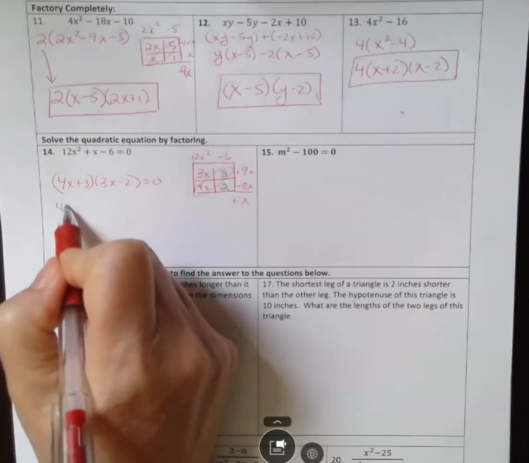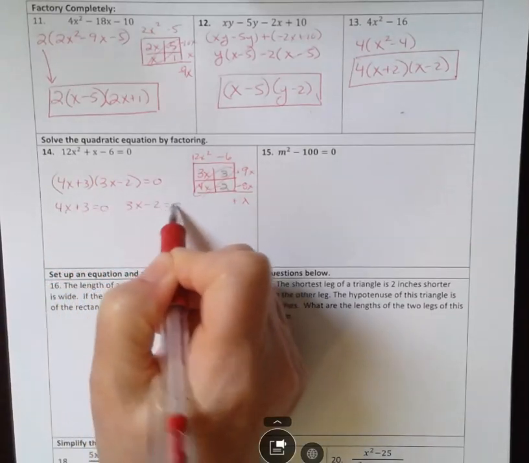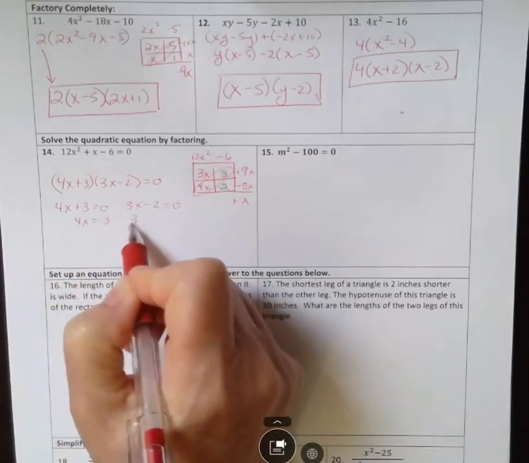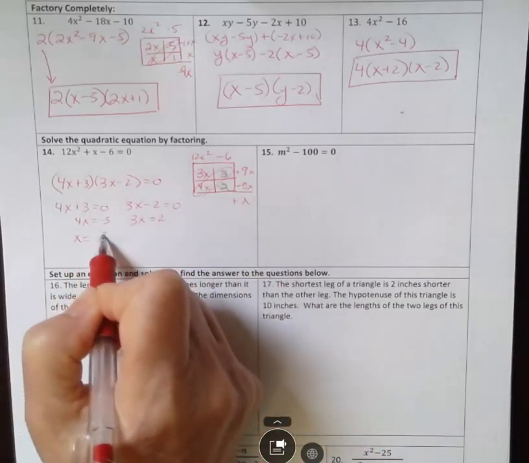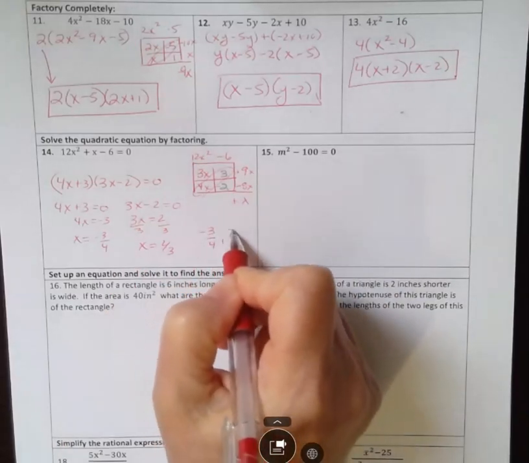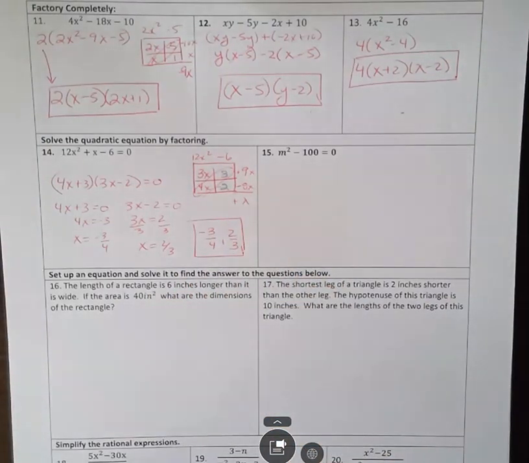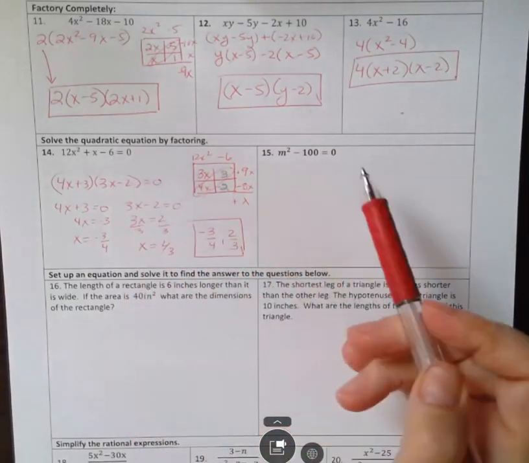But this is not just a factoring problem, this is a solve, and so we're going to solve that by setting those both parts equal to 0 and solving. Subtract 3 from both sides. Over here we're going to add 2 to both sides, then divide by 4 and divide by 3, and x equals 2/3. So we have x equals negative 3/4 or positive 2/3. Doesn't matter which one you write first, but remember that you can't just factor and stop. You have to solve when you have it set equal to 0.